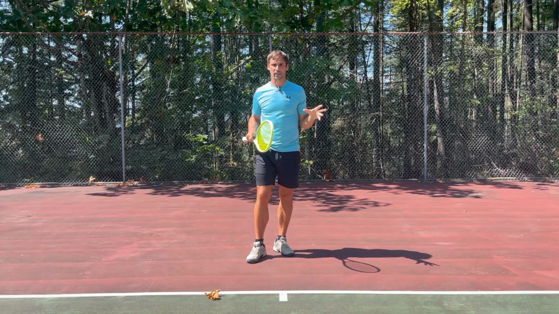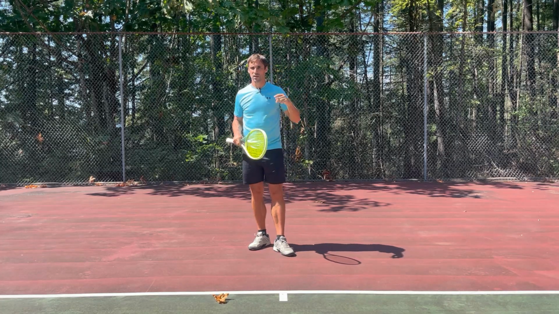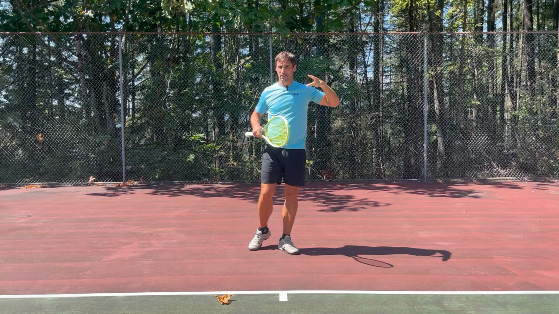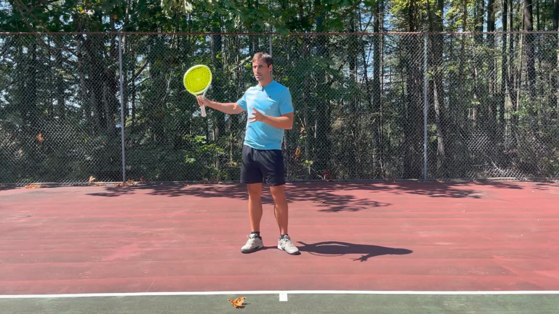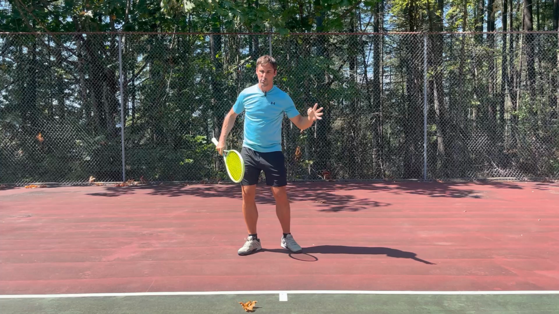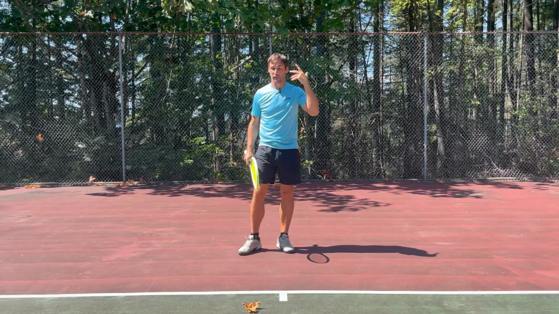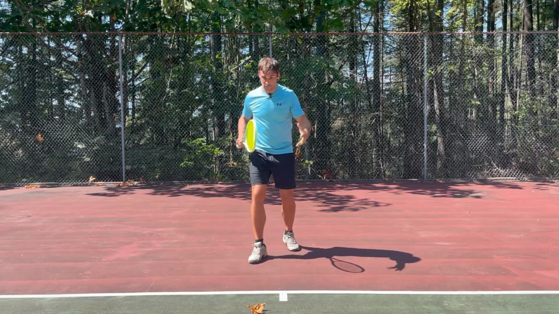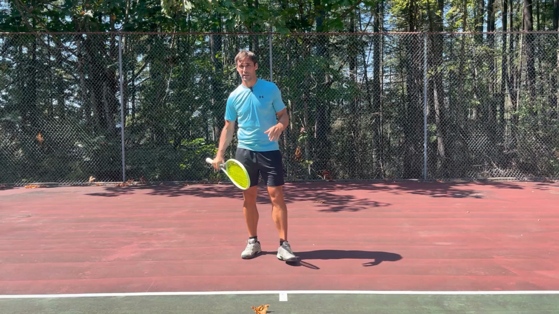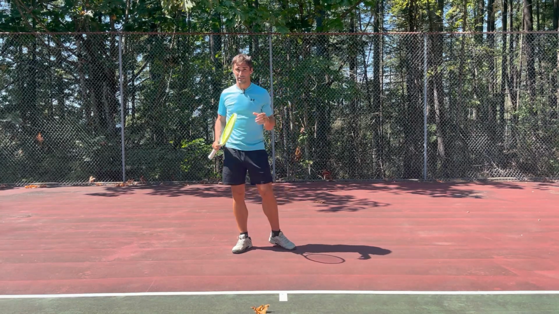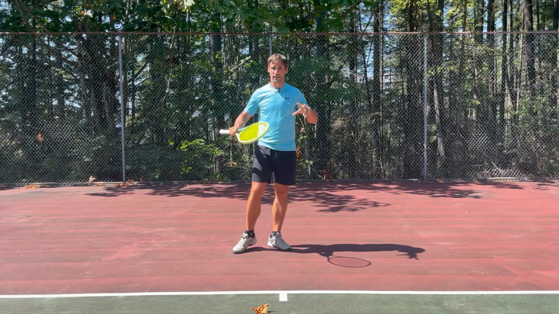This isn't a miracle fix that you'll think about it for 2 weeks and it'll be done. You have to develop the habit of automating thinking about the split step. So just like any other skill that you're learning, you have to go through 1,000 repetitions, the cognitive phase, where you're really thinking about it and really reminding yourself to do it. And that's probably going to happen in practice where you're rallying with people. But then you have to challenge your ability to do it. And that's going to start to happen in points.